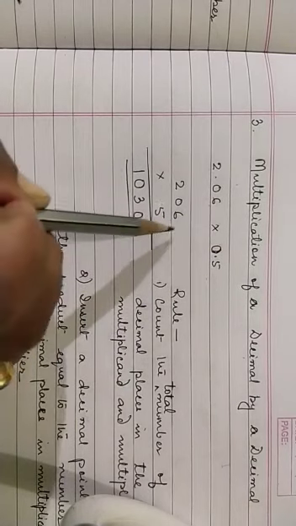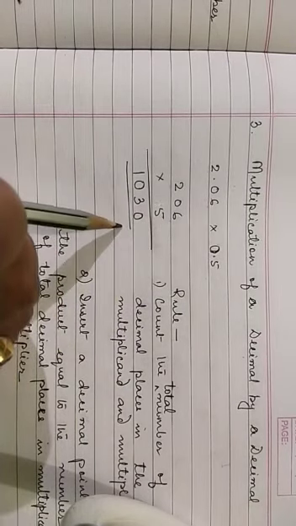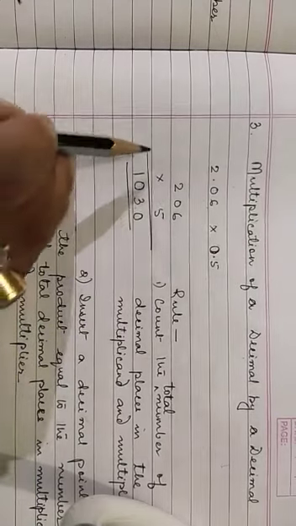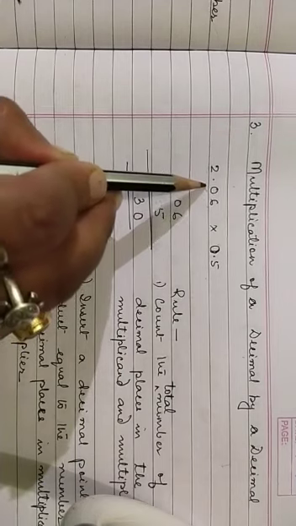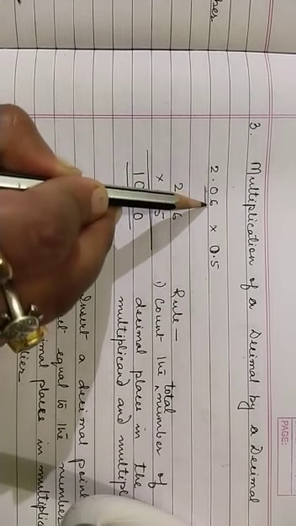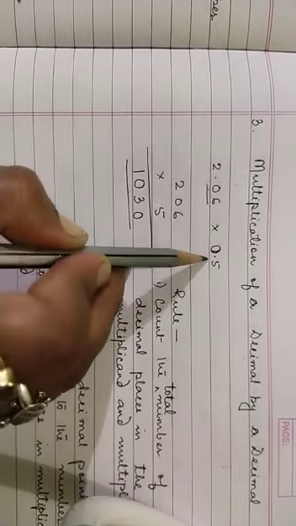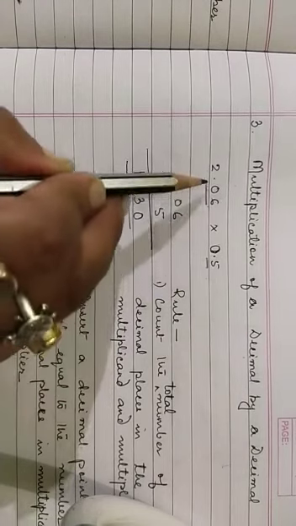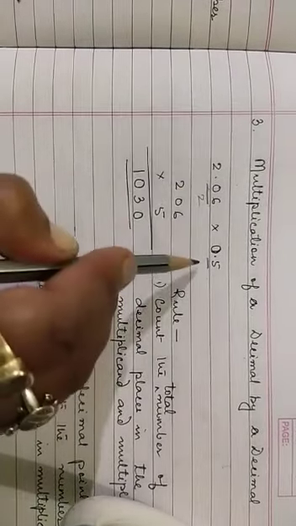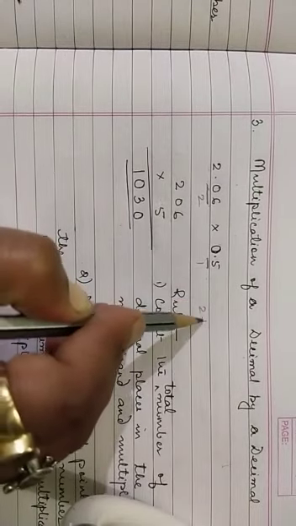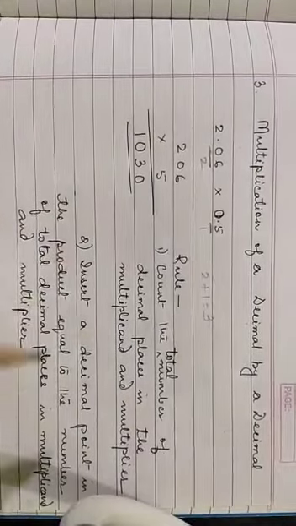Then you will do simple multiplication. Then the first thing you will do is count the total number of decimal places in the multiplicand and the multiplier. Here how many decimal places? 2 decimal places are there. Here how many? 1. So 2 plus 1 is equal to 3 decimal places in total.